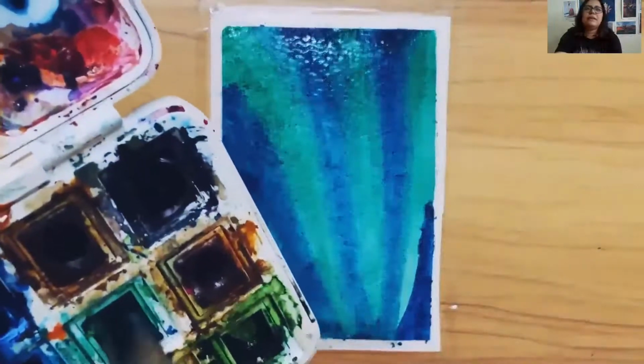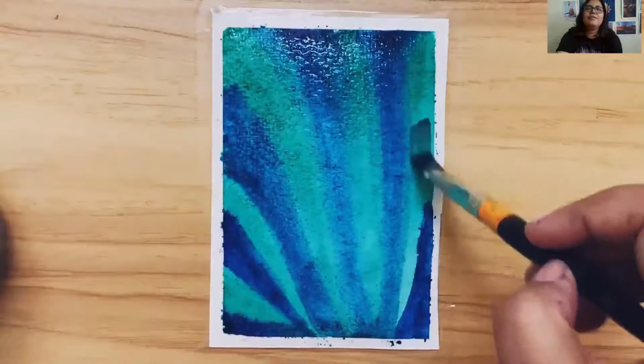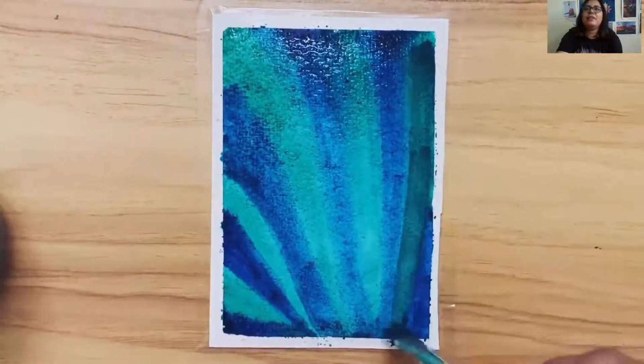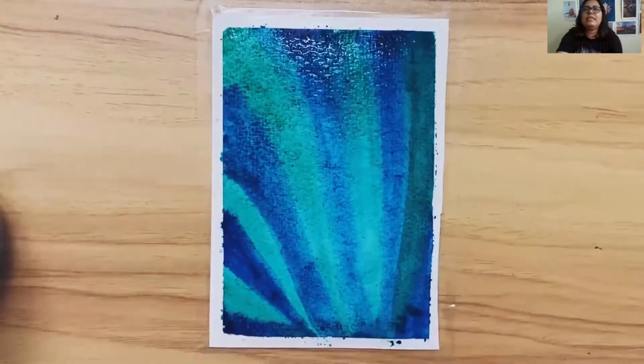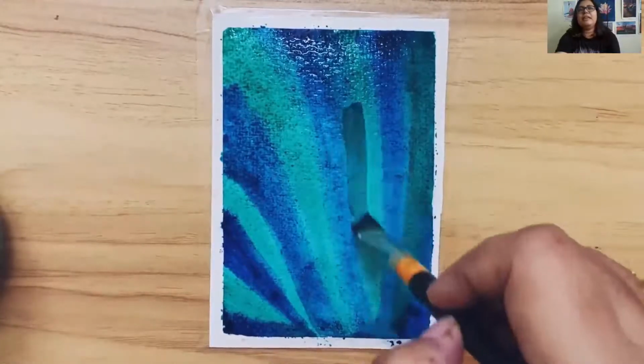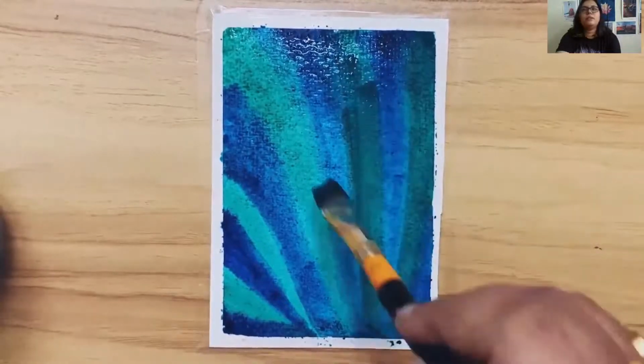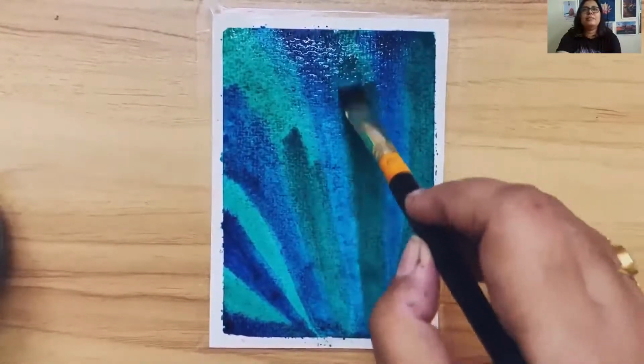For the next step, again, I'm taking green color and I will just darken all of these green portions. I'm applying the second coat. This should be very easy. Just keep taking the green color and apply on top of the already green area. See, your green color is darkening little by little.